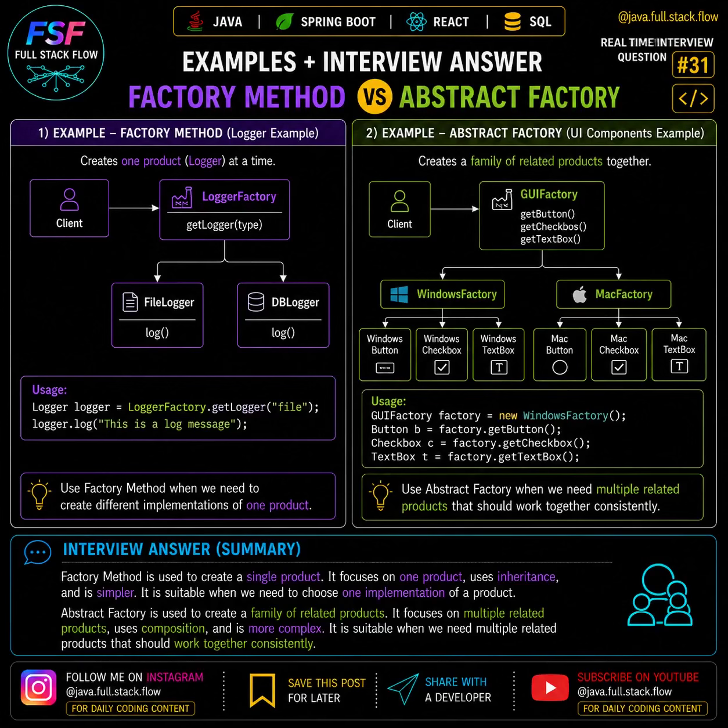Next, now let's look at the abstract factory example. Here we need a family of related UI components. Our GUI factory provides methods to create a button, checkbox and text box. If we choose the Windows factory, we get a Windows button, Windows checkbox and Windows text box.